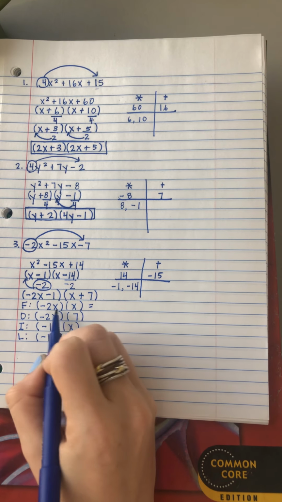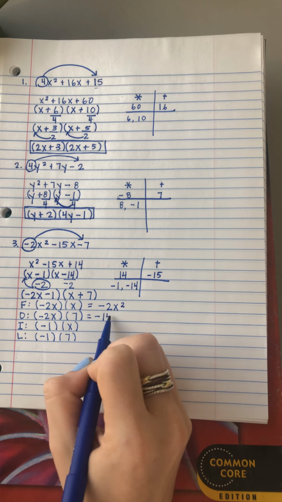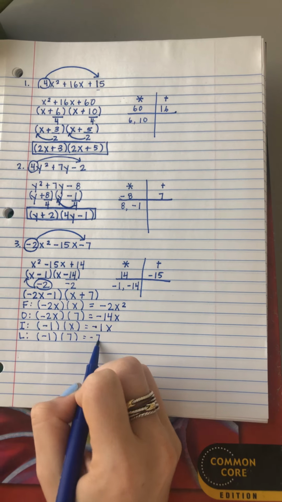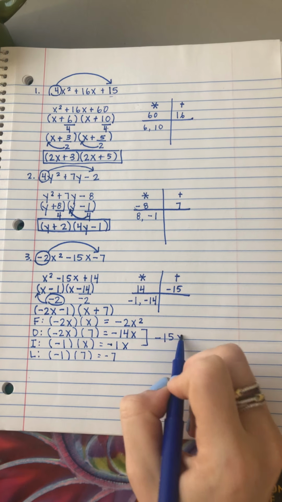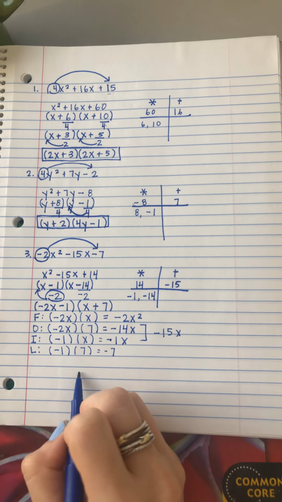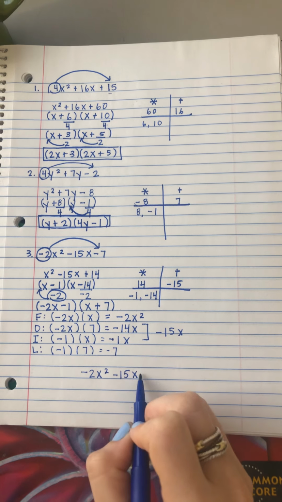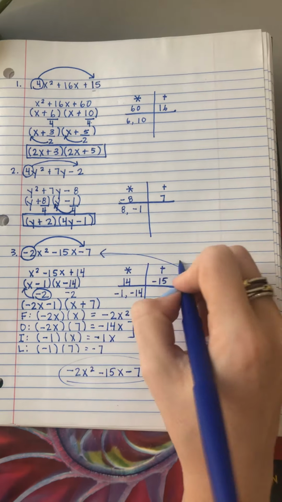Multiplying each of these, I get negative 2x squared, negative 14x, negative 1x, and negative 7. Combining like terms, negative 14 minus 1 is negative 15, and then we put it all together, negative 2x squared minus 15x minus 7, and it matches my original, so I did it right.